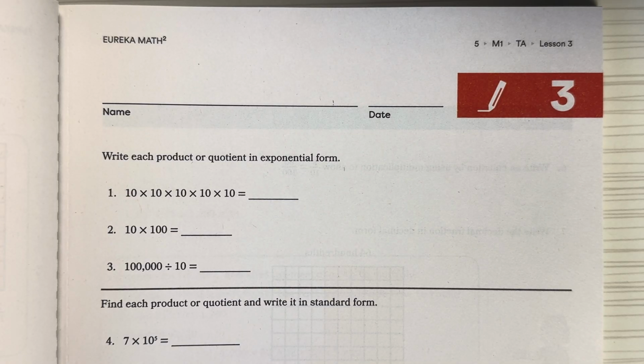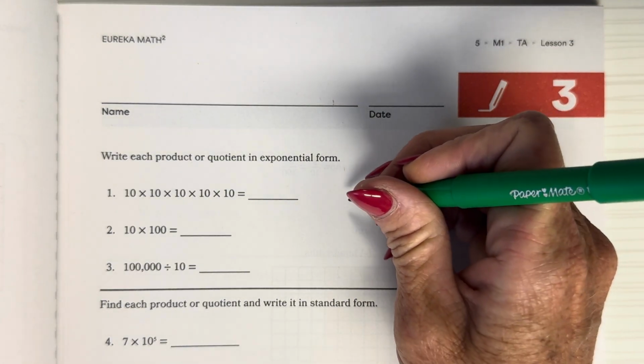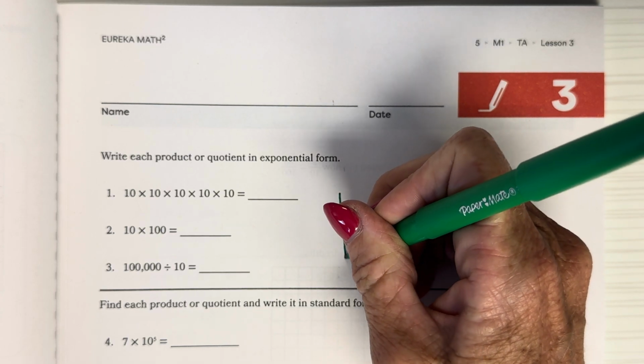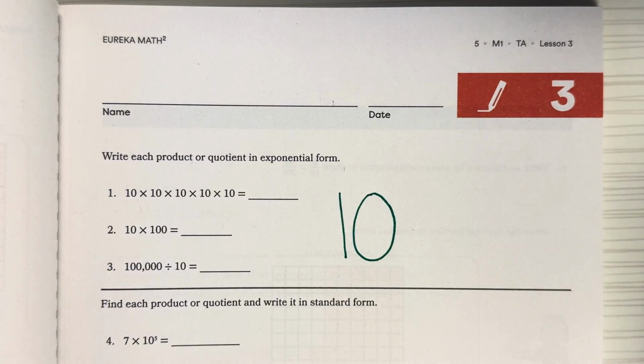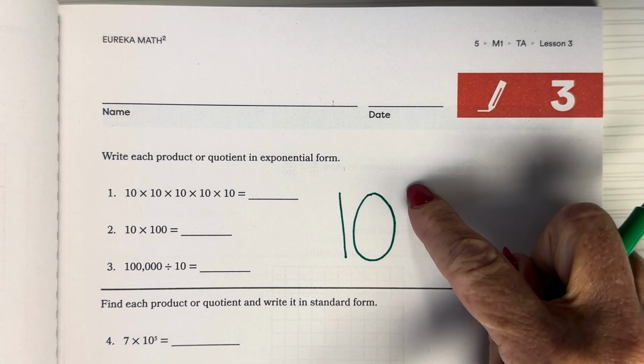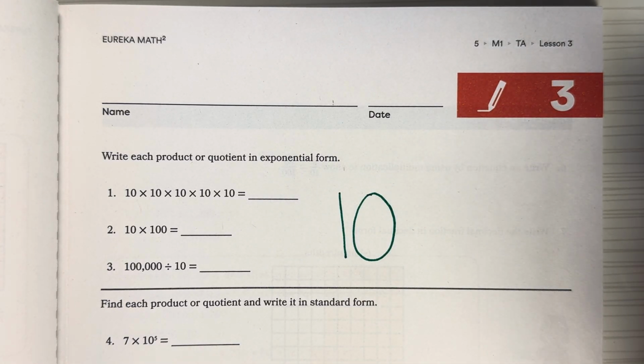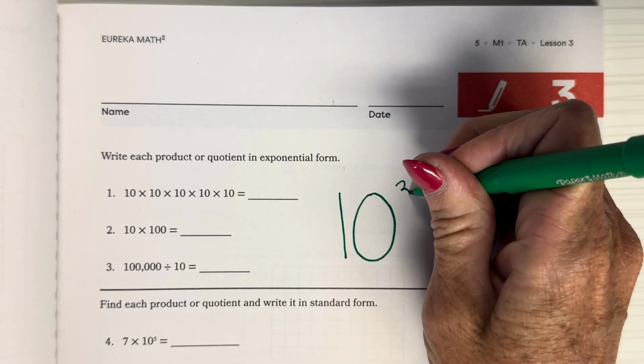Before we start, I'm going to explain what an exponent is and what it means. You might have seen them before and just not known what they are. An exponent is when you have a larger number, and up in the top right-hand corner, you will see a smaller number.